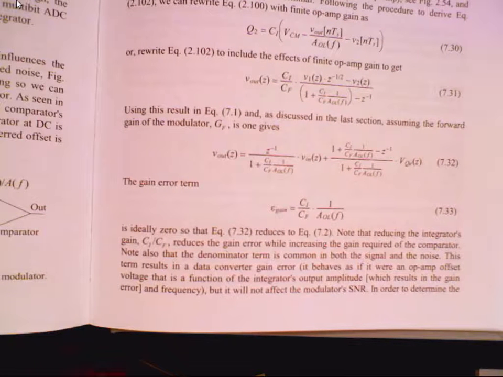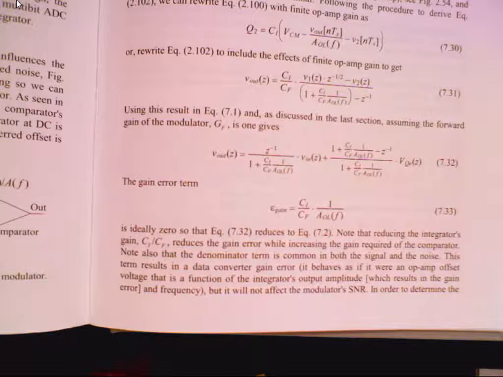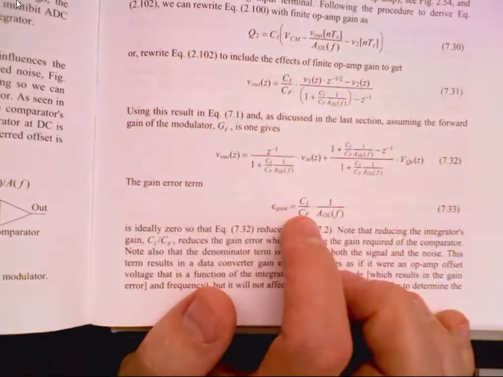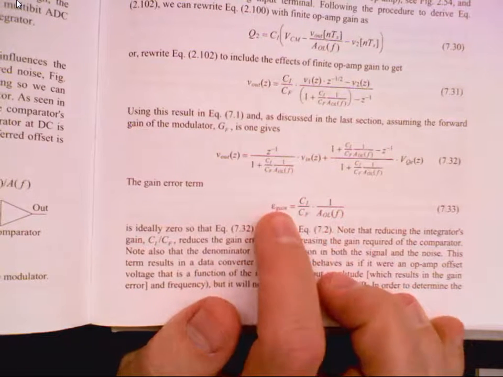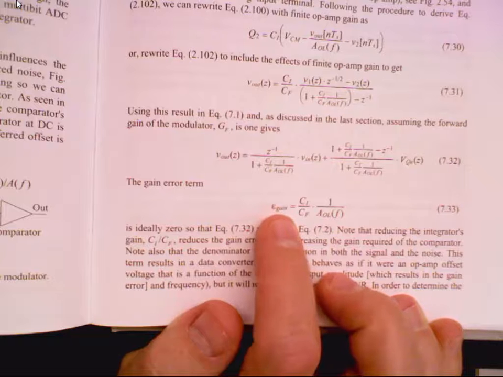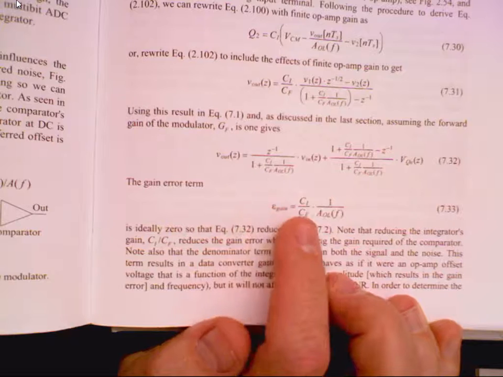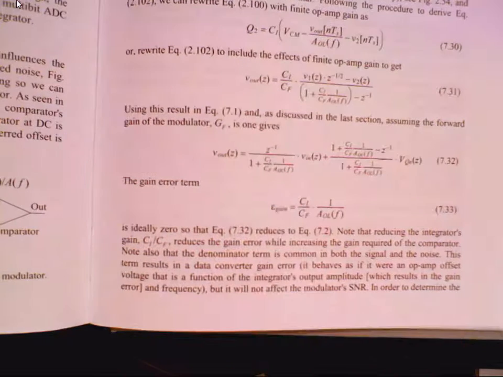So if you go back and you say, okay, well, that makes sense because the error is proportional to CI over CF, which I said I want as big as possible because then it puts less stress on the comparator and I get less input referred noise. But here, if I make CI over CF big, I get more gain error. Okay, error due to gain. And so I want this to be as small as possible, and I want an ideal comparator.